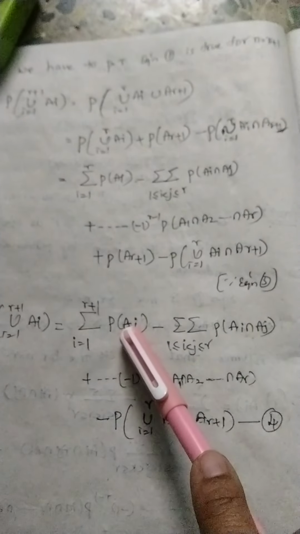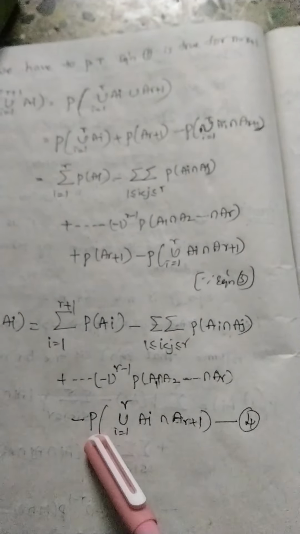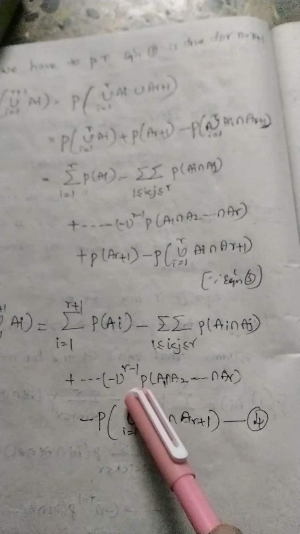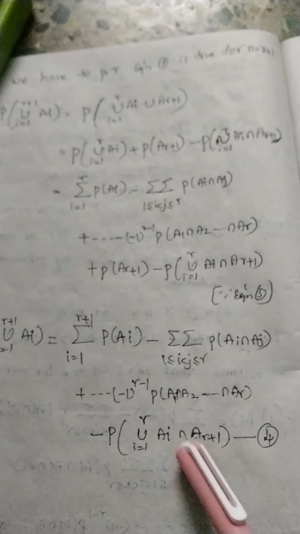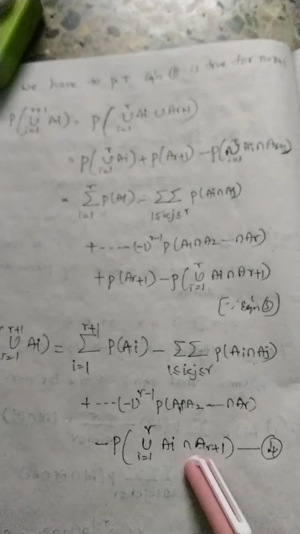See, in this equation 4, you may know about this value and this value and this value, but you don't know about the value of the last term, that is probability of union i equals 1 to r of A_i intersection A_{r+1}. This you don't know. We are going to find out this value by taking consideration of that last term.